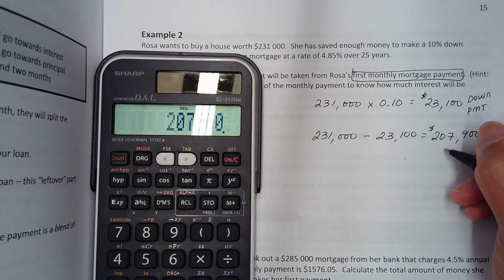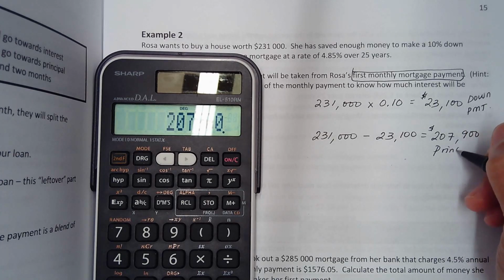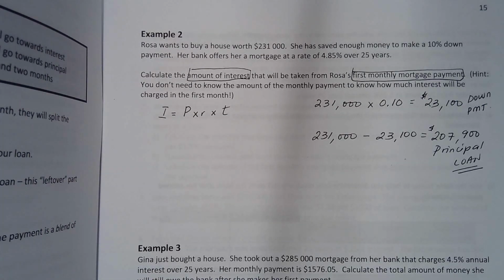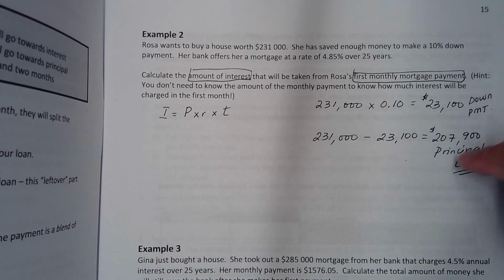This is going to be our principal loan. So if we add this amount and the down payment, that equals our house.